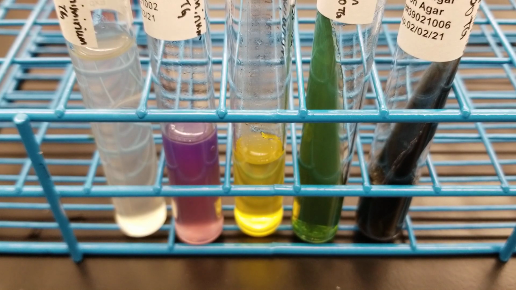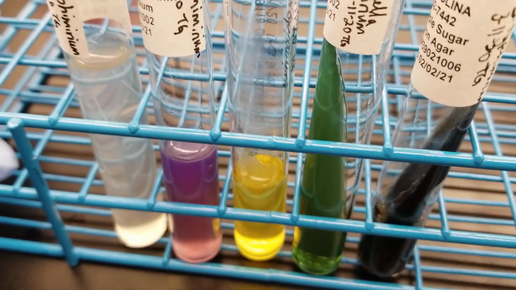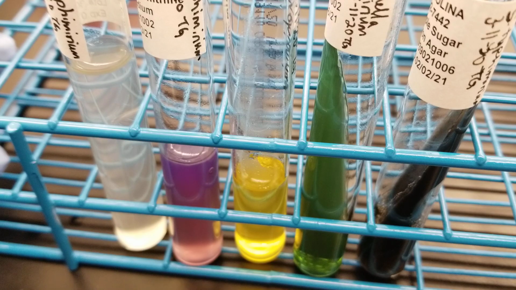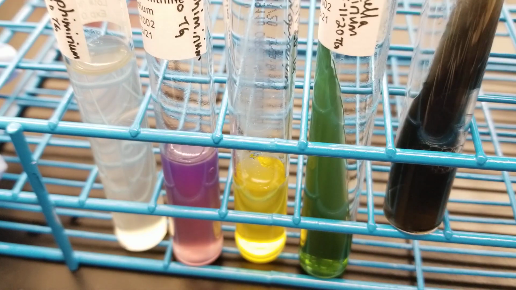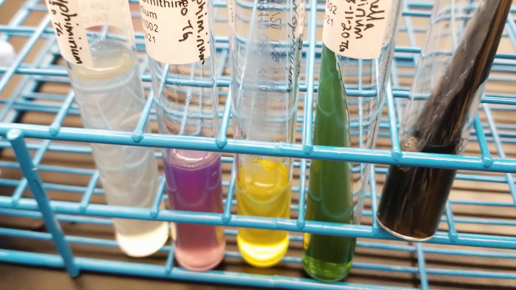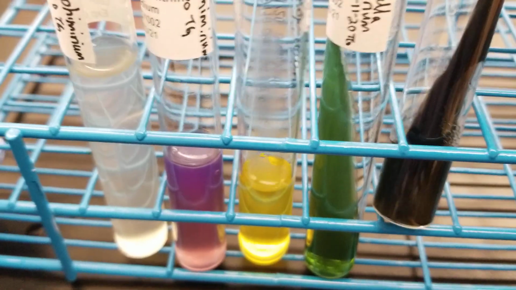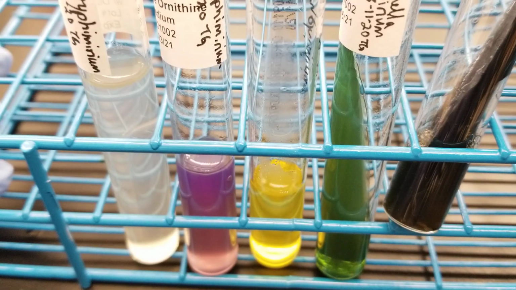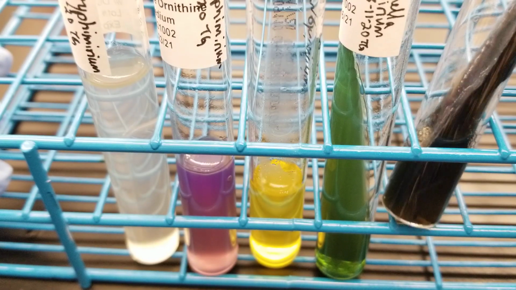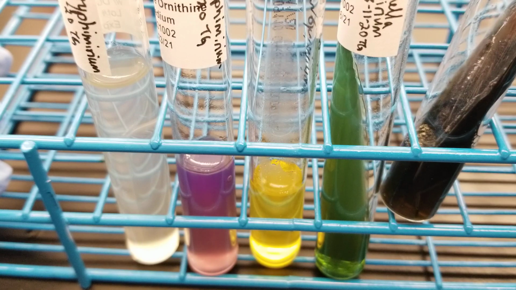All right, this is another non-lactose fermenter. This is Salmonella typhimurium. It is obviously an H2S producer right there. You can see that, and it's the blackening of the TSI slant. But again, if you have blackening throughout, you know that it's supposed to be an acidic environment.